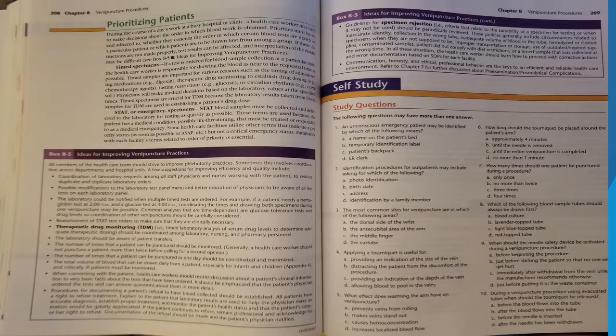Guidelines for specimen rejection, i.e., criteria that relate to the suitability of a specimen for testing or when it may not be used, should be periodically reviewed. These policies generally include circumstances related to inaccurate identity, collection in the wrong tube, inadequate volume of blood in the tube, hemolyzed or clotted specimens when they are not supposed to be, improper transportation or storage, use of outdated, expired supplies, contaminated samples, patient did not comply with diet restriction, or timed samples that were collected at the wrong time.